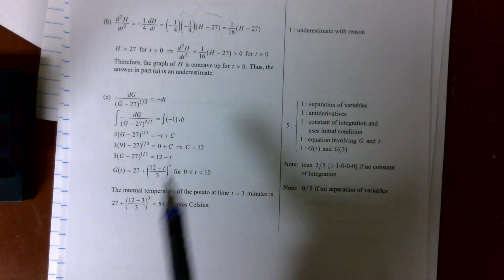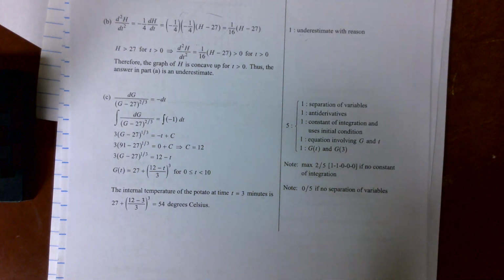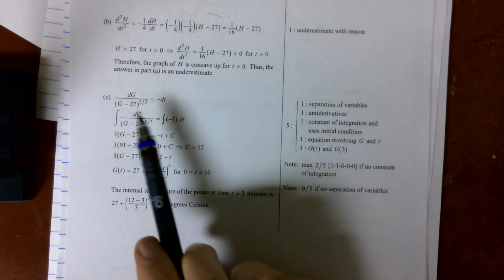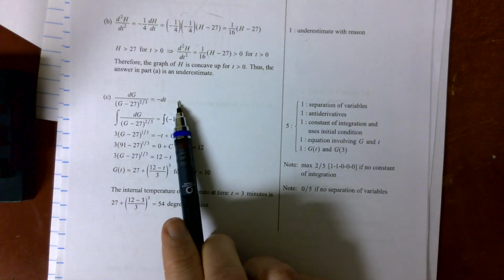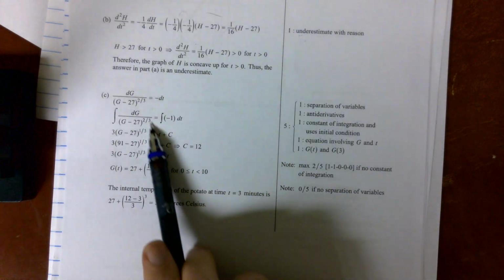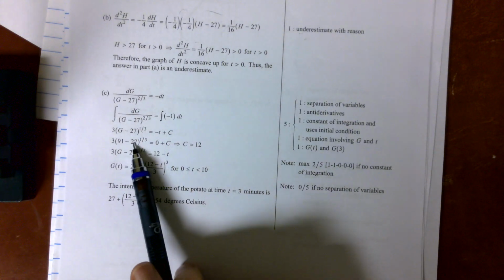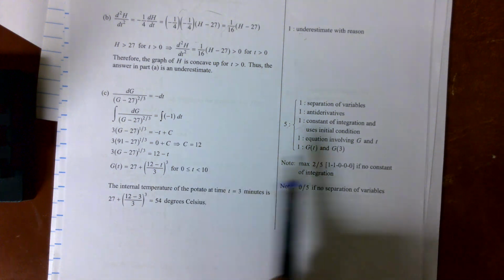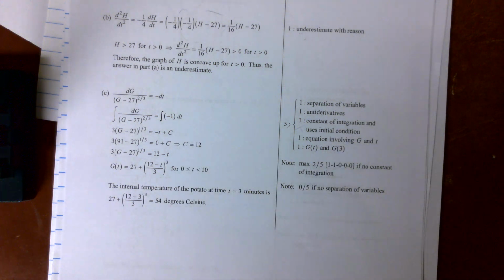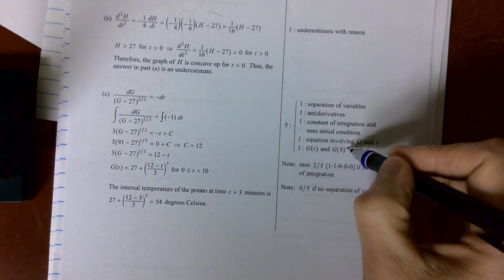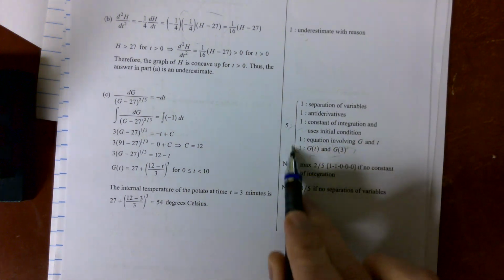And even if you're not comfortable doing a differential equation, everybody in here can separate the variables. You can put the g's on the left, the t's on the right. You get 1 point for the antiderivatives. You should be able to take the antiderivative. If you remember to put the plus c and figure out the c, that gives you 1 more. One of the big deals, notice that you only get 1 point for actually answering the question.